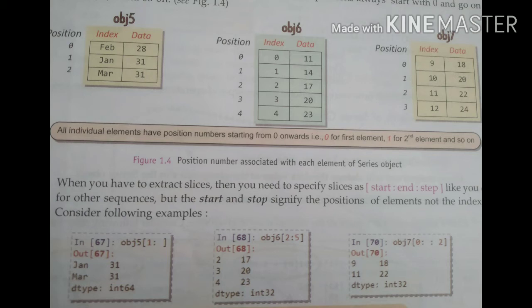See the output. Similarly, in the second example, it is 2 colon 5. So we have to start from the second position and it will go till 5. Fifth is not there, so all will be displayed. And if it is 0 colon nothing and then colon 2, what does it mean? It means we have to start from position 0, we have to go till the last, but we have to take an increment of 2. It will bring the alternate elements, it will not bring all together. 0, then the second will be displayed, then the fourth, and so on.